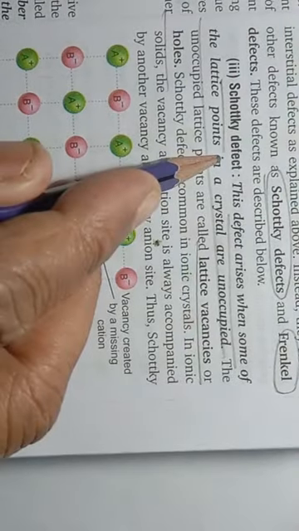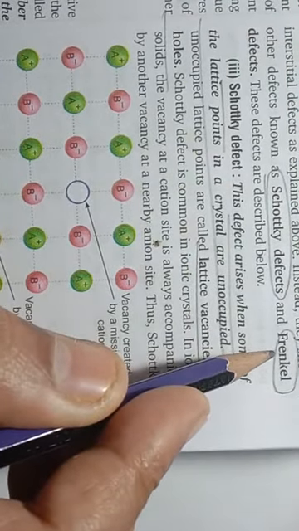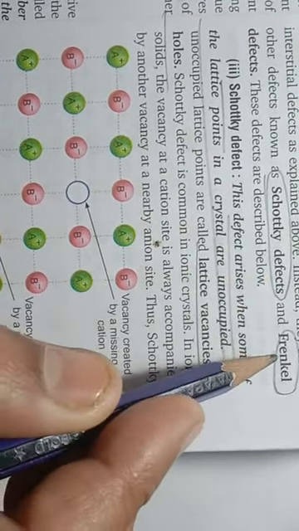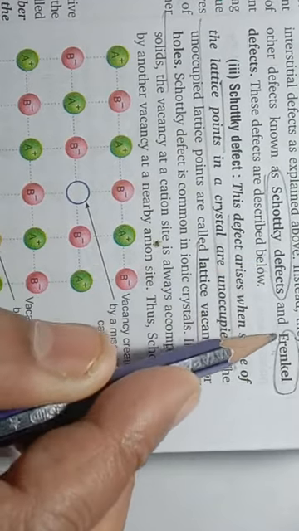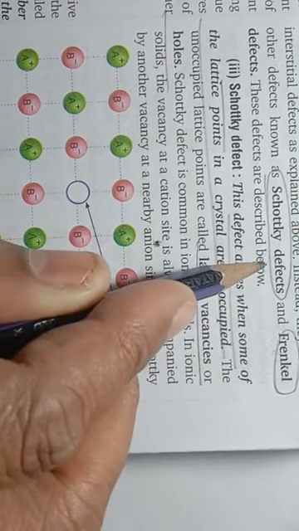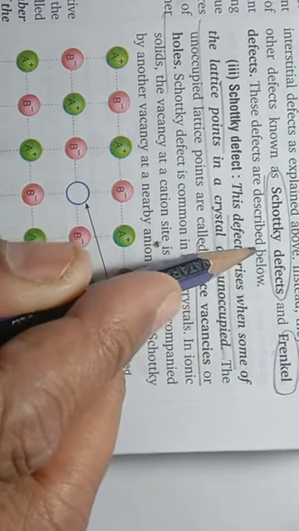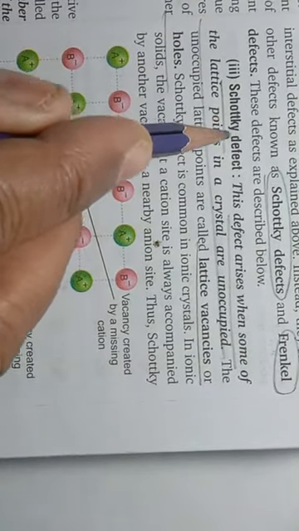Schottky defects and Frenkel defects are also stoichiometric defects, which are found in ionic substances or ionic crystals. So what are Schottky defects?